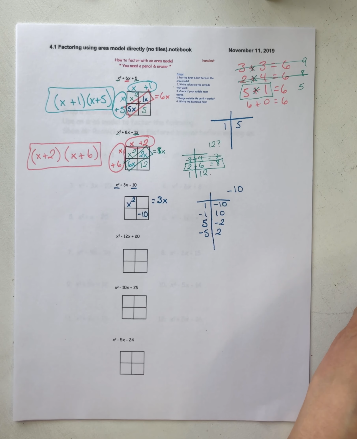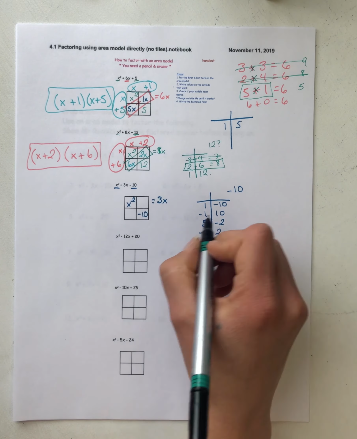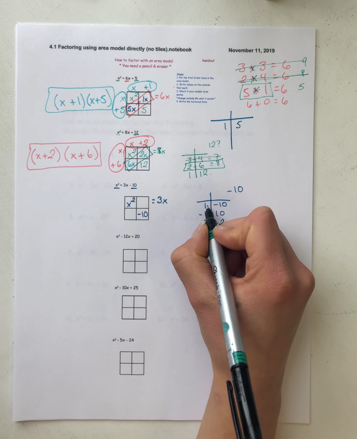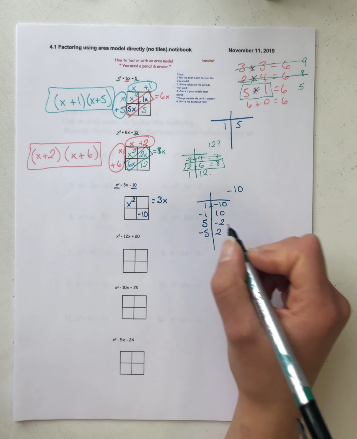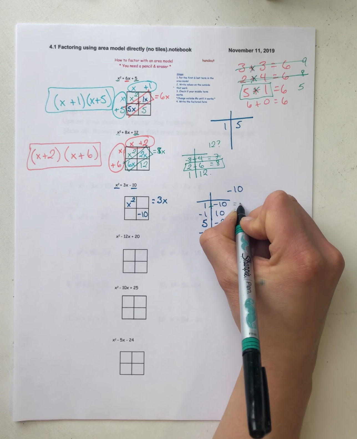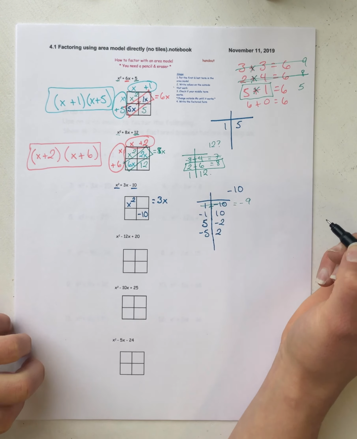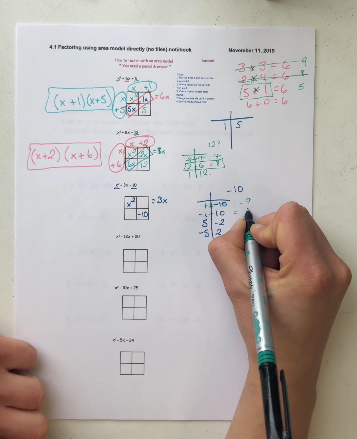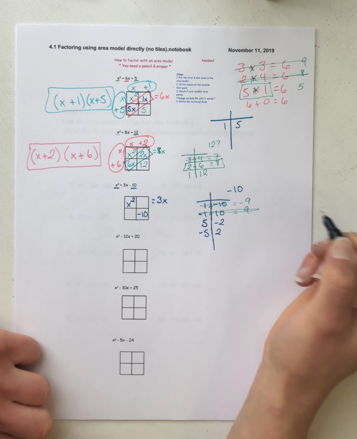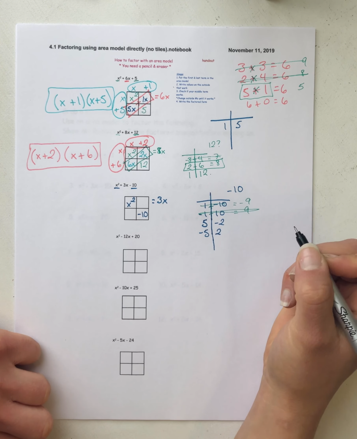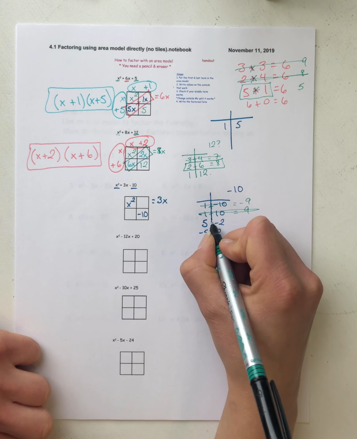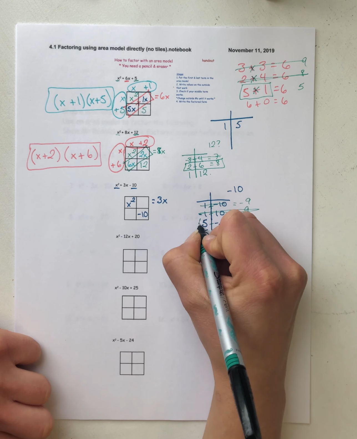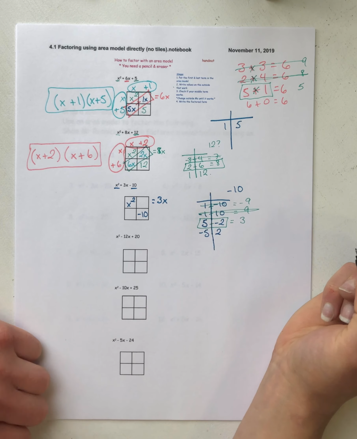So then when we look at these, if we add them together, are any of them added together going to give me positive 3? Well, 1 plus negative 10 is going to be negative 9, so that's not going to work. Negative 1 plus 10 is going to give me positive 9. Still doesn't work. 5 plus negative 2 is going to give me positive 3. So those are our two numbers.